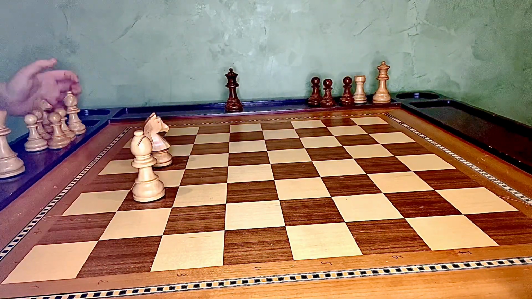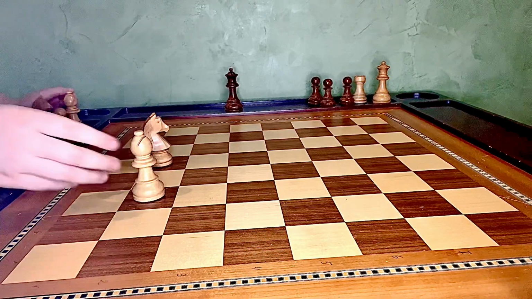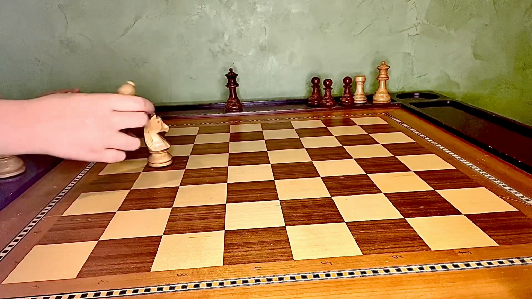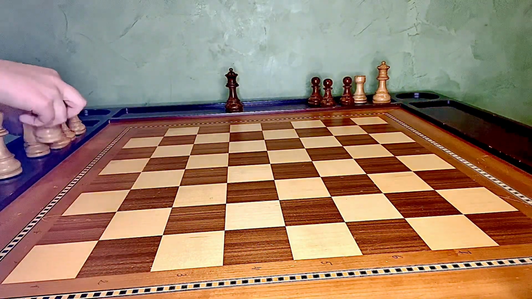The rook and the queen are major figures. So now we know our bishop, and our set looks like this. Let's go on to the rook.